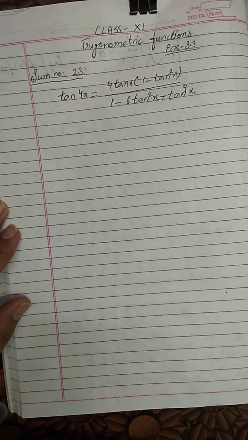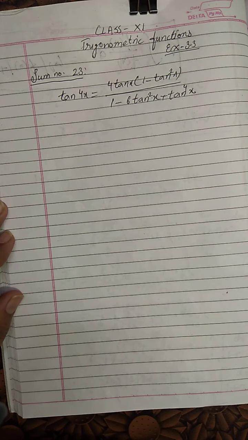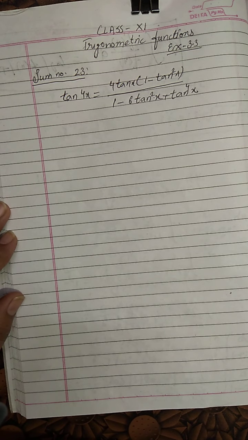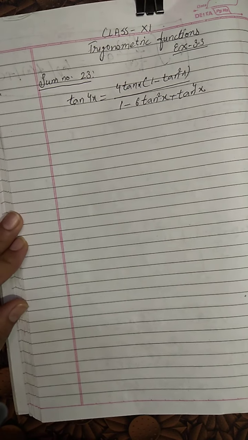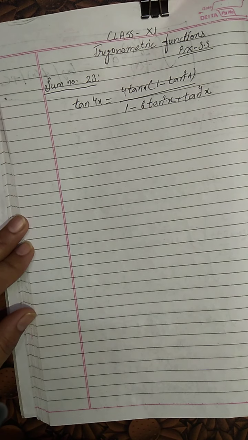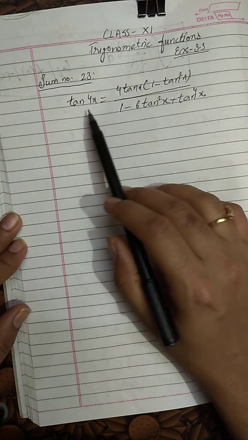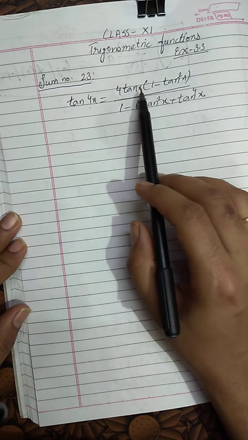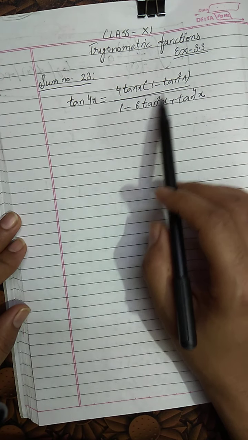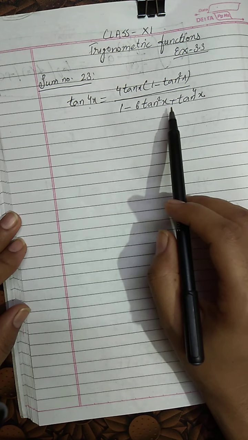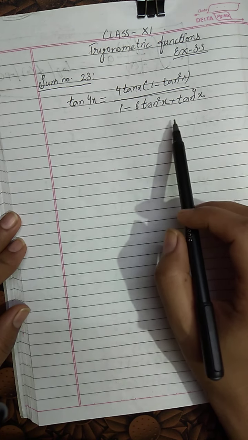Good morning, students. Today we will continue with our chapter Trigonometric Functions, exercise 3.3, and we have done till sum number 21. Now we will discuss sum number 23 here. The sum gives tan 4x equals 4 tan x into (1 minus tan square x) divided by 1 minus 6 tan square x plus tan raised to power 4x.